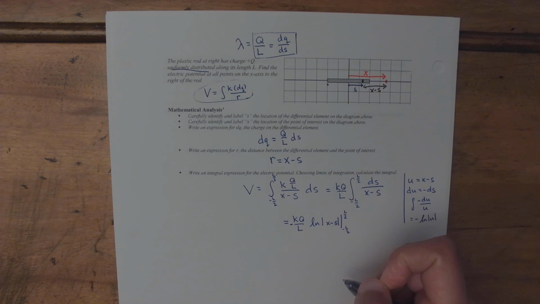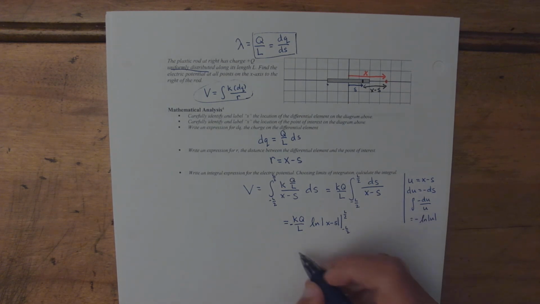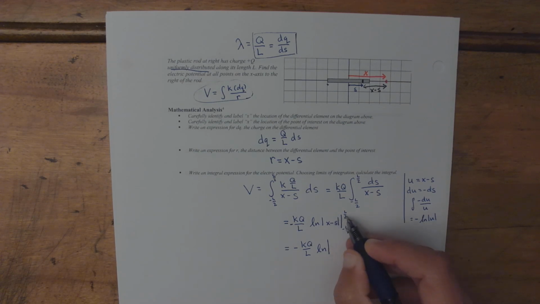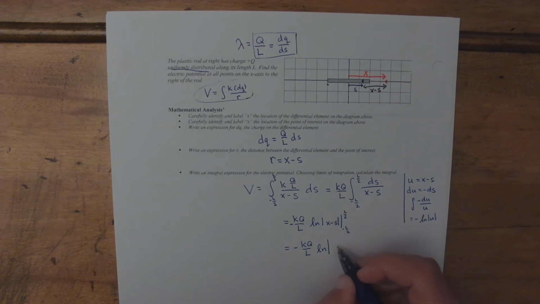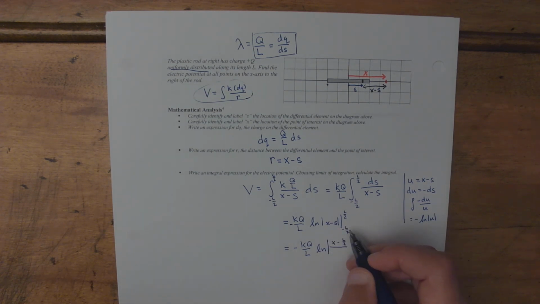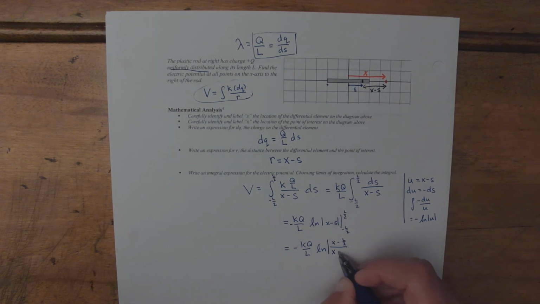So I can go ahead and plug that in. Remember that subtracting natural logs is the same as dividing, and so we can write that as negative kq over L times the natural log of x minus s, where s is equal to L over 2 for the upper limit, so that's x minus L over 2, divided by, you're supposed to subtract the natural log of x minus negative L over 2, but that would be the same thing as saying divided by x plus L over 2.